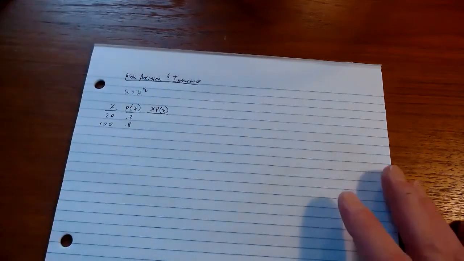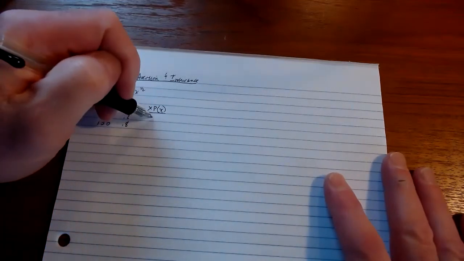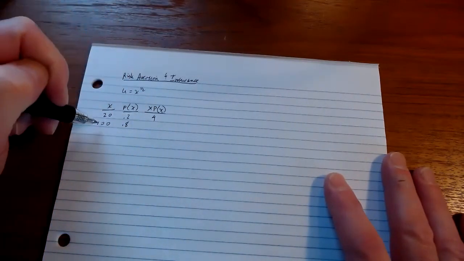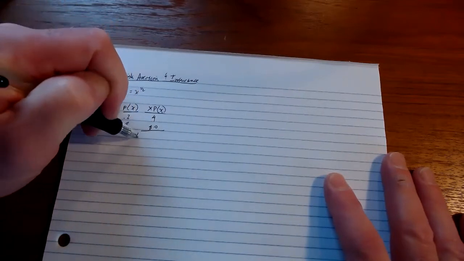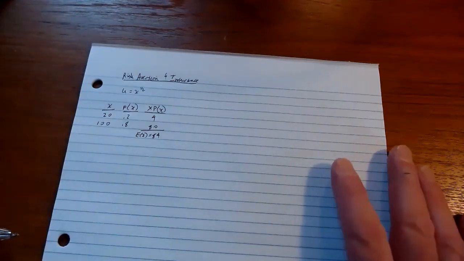Let's find the expected value of the asset and the expected utility of the asset. So the expected value, 20 times 0.2 is 4. 100 times 0.8 is 80. The expected value of the asset is $84. And we can find the expected utility.